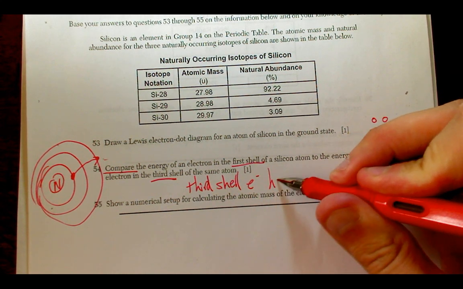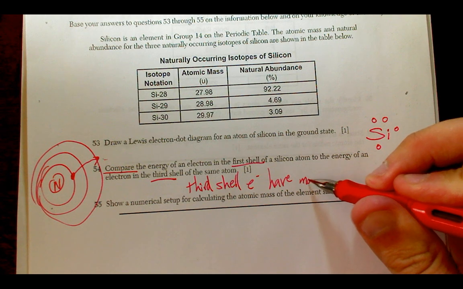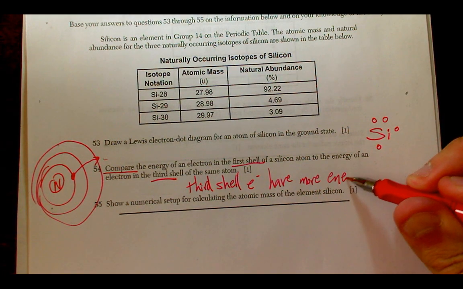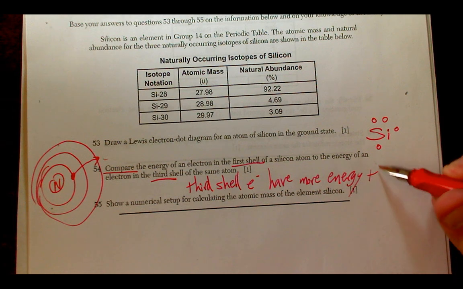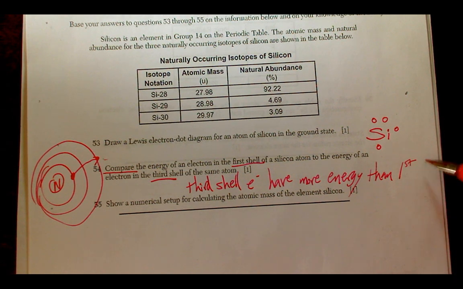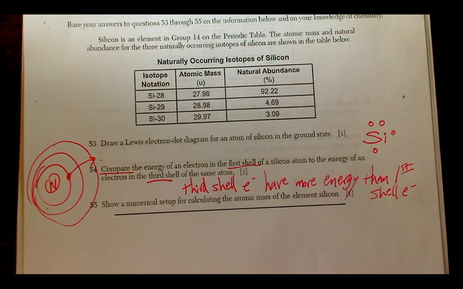electrons have more energy. I'll write a complete thought, then first shell, electrons. Done. Any way you want to phrase that. If you want to say first has less energy, third has more energy, whatever.